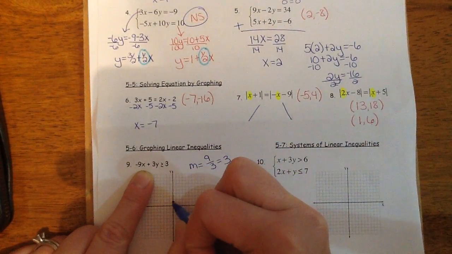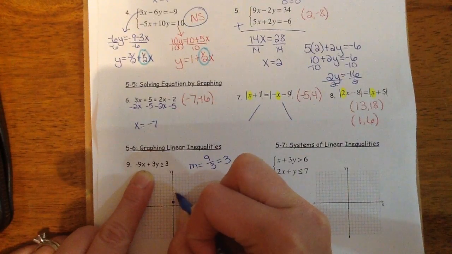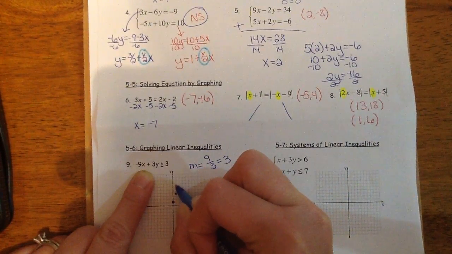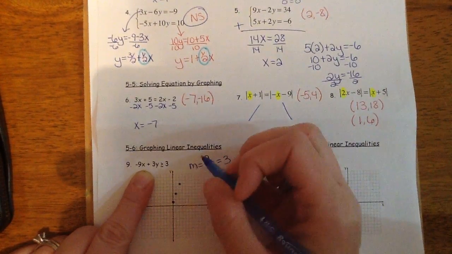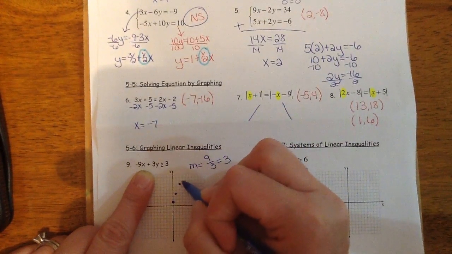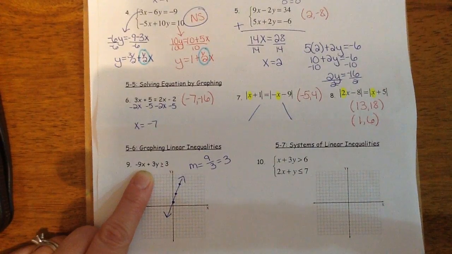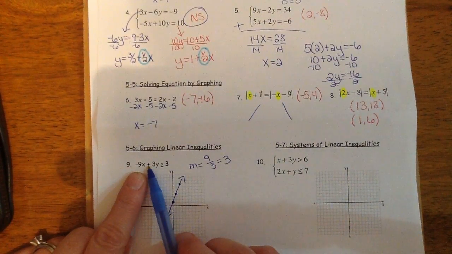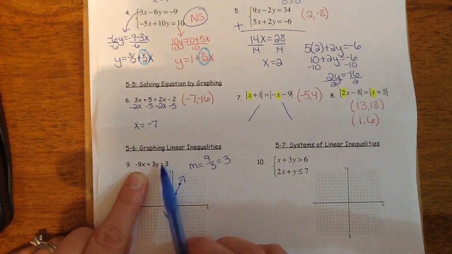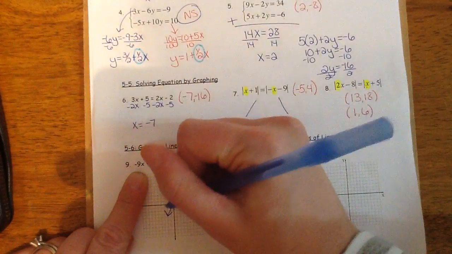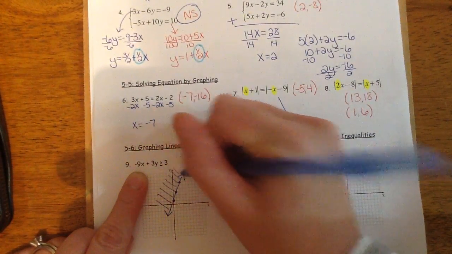So if I go up 3 over 1, up 3 over 1, okay, then I can connect it, and it's got a bar underneath, so it's going to be a solid line. Then remember, we check the symbol. Because this is a plus, it will not flip that sign, so it's going to be greater than.